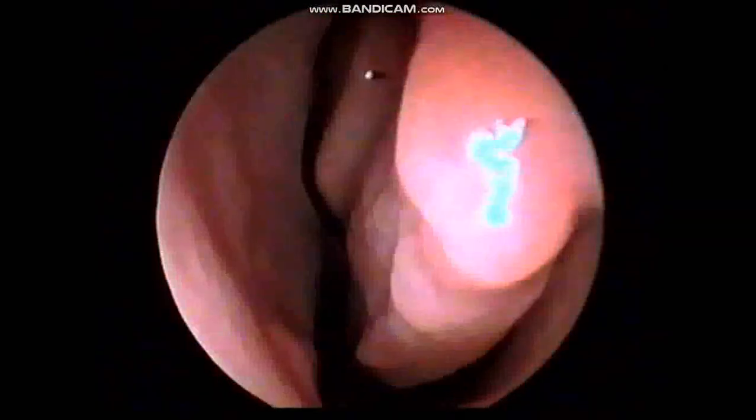You can see the deviation. It is an S-shaped deviation. Given on this side, the inferior turbinate is mulberry. So it's a case of deviated nasal septum with chronic rhinitis, and this patient has developed bilateral dacryocystitis. We are planning to do an endoscopic DCR together with the septoplasty.